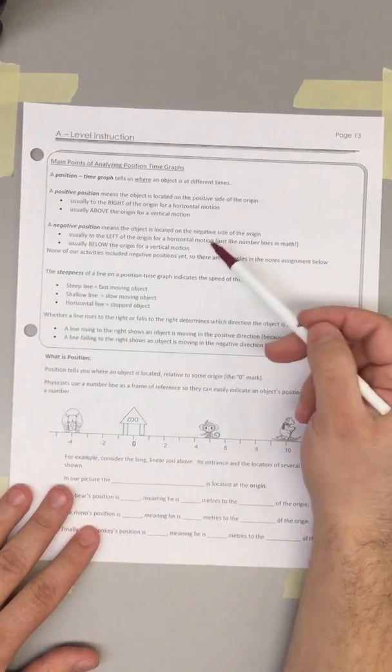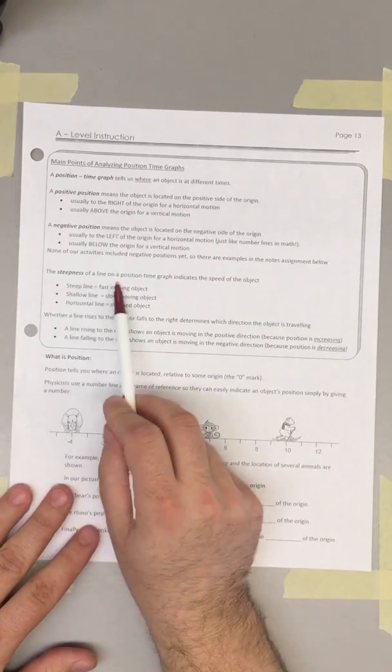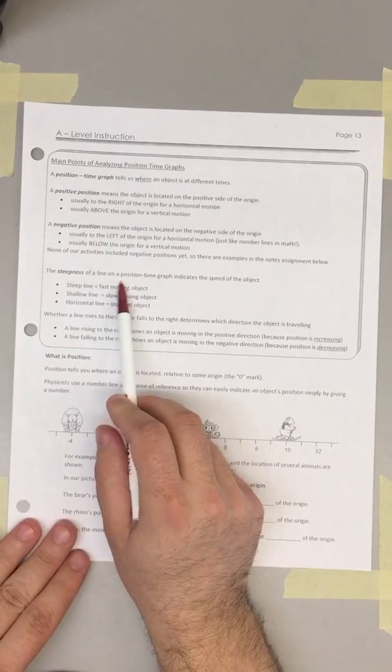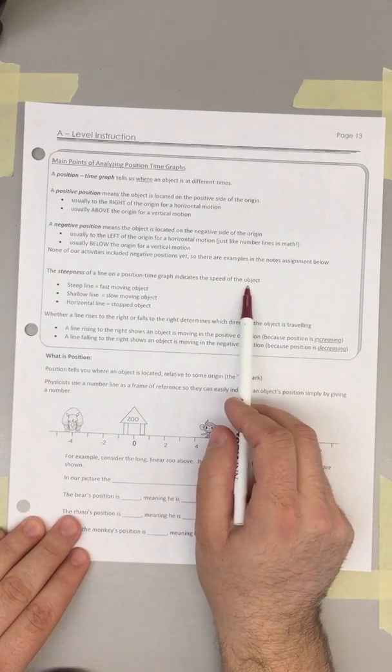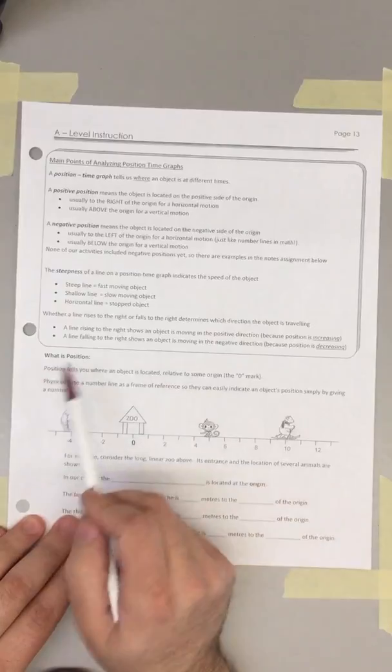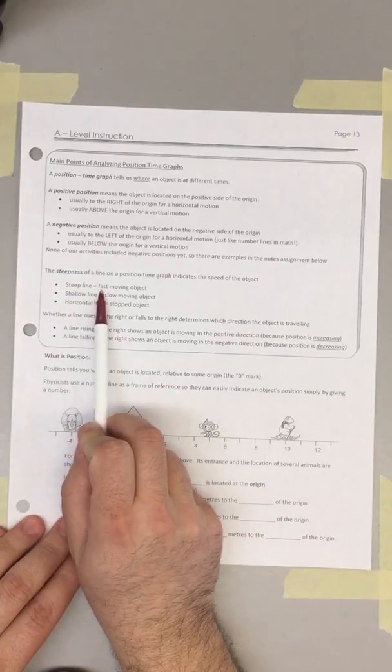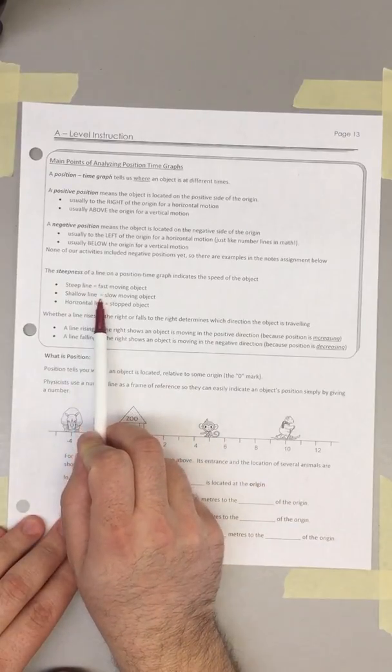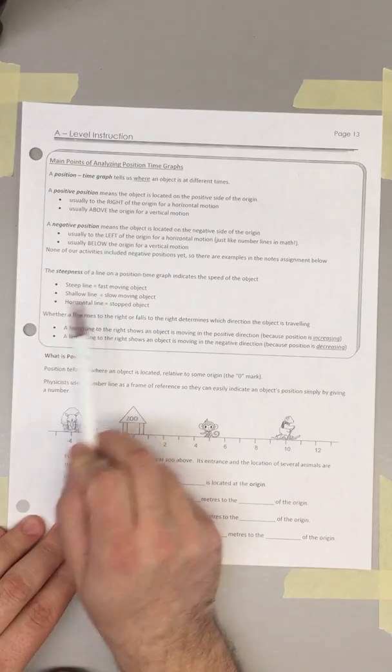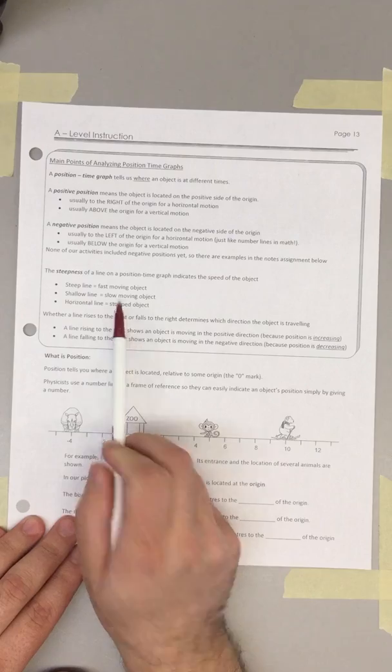Okay, let's keep on going down here. The steepness of a line on a position time graph indicates the speed of the object. Basically, a steep line means that you have a fast-moving object. A shallow line, so less steep, means you have a slow-moving object. A horizontal line is a stopped object.